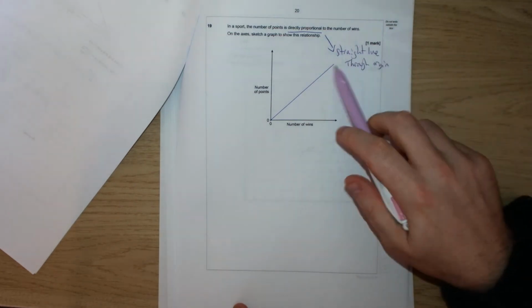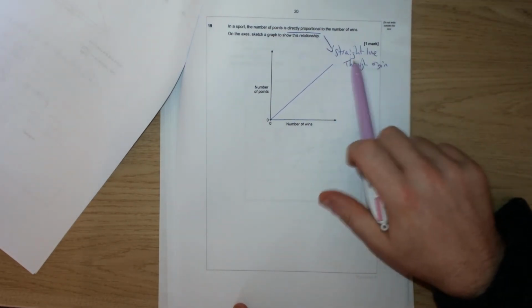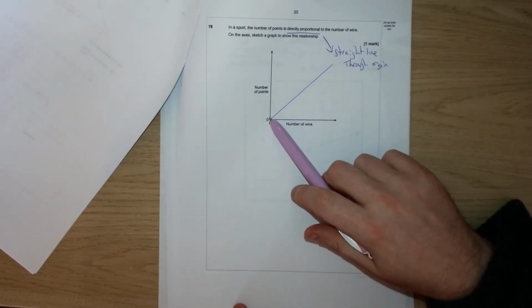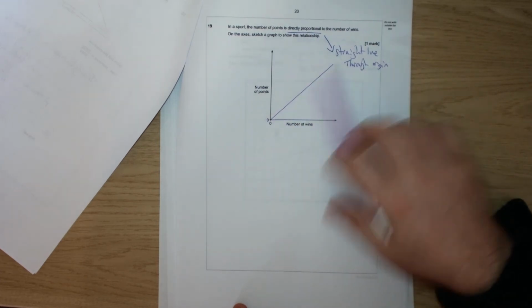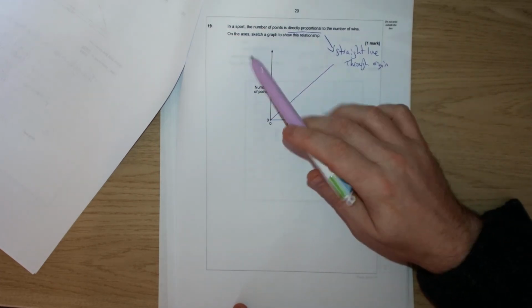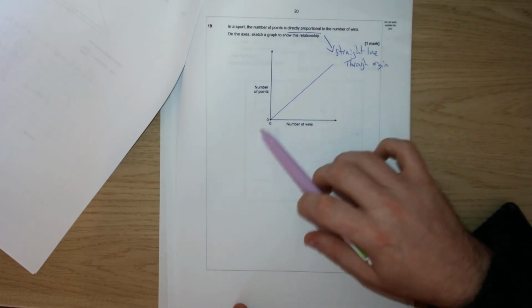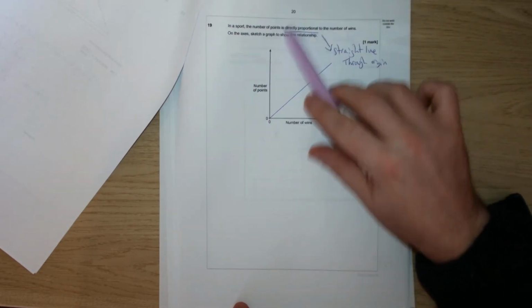Alright, so directly proportional means it's a straight line. So 0 wins, 0 points, etc. It's going to be a straight line. So on the axis, sketch a graph to show this relationship. We've just got to draw a straight line. That's all you've got to realise about this question.